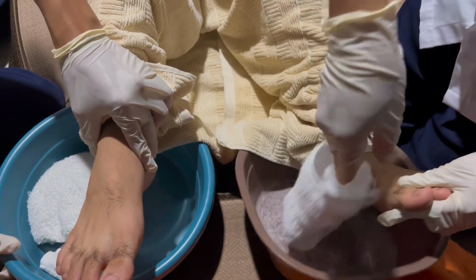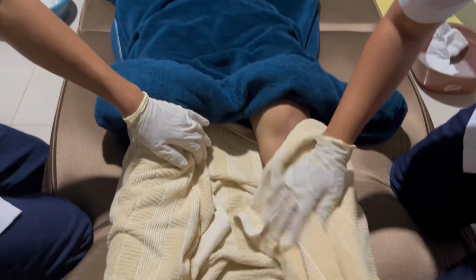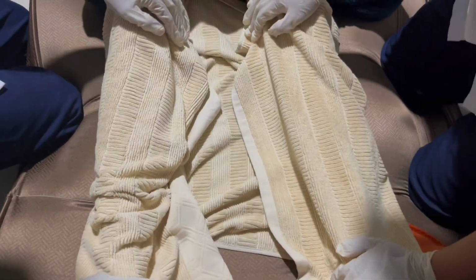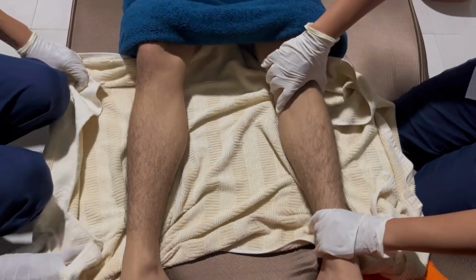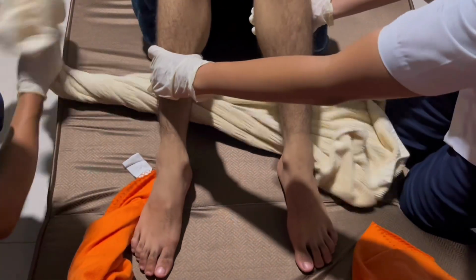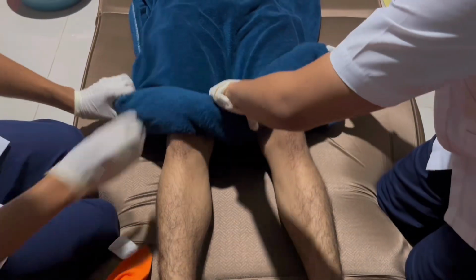After wiping every part of your feet, get the kidney basin, remove the hand towel, and place it in the hamper. And then remove the bath towel too, and untie the bath blanket. And then roll that up and put it in the hamper.